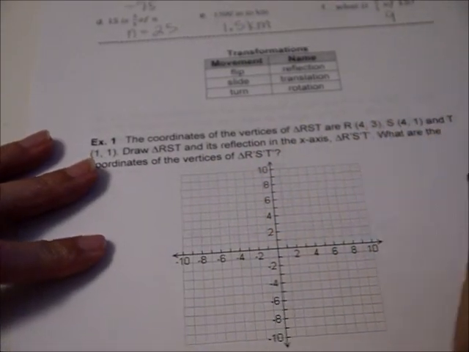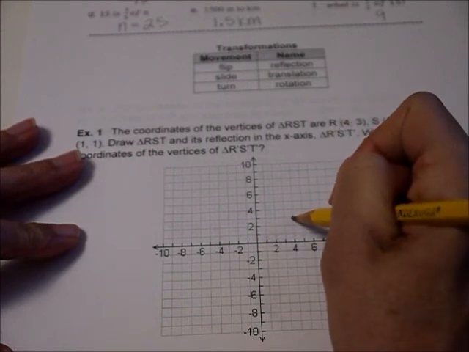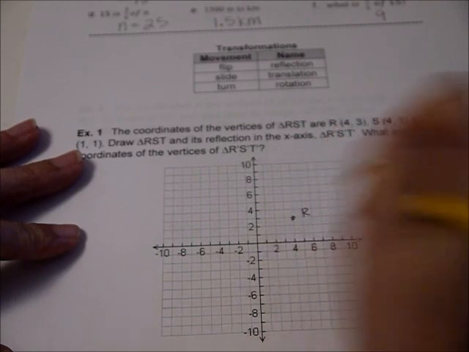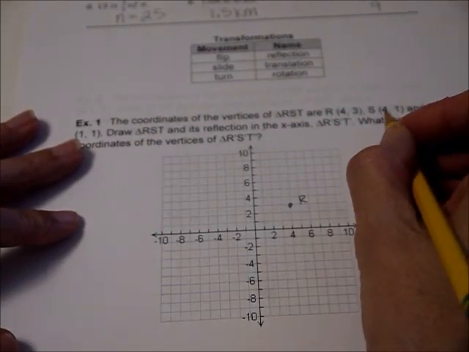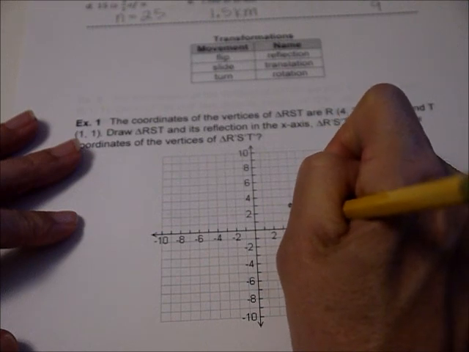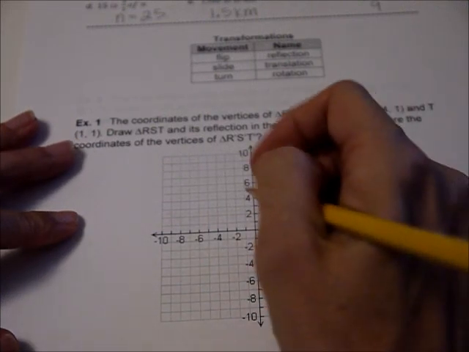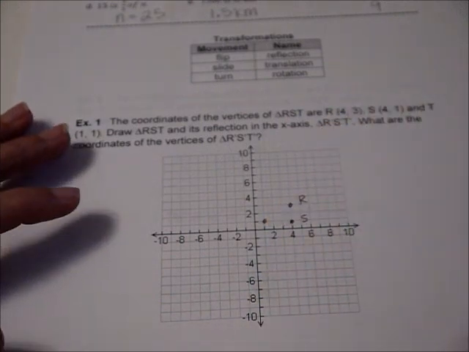Okay, R is at 4, 3. So I'm going to go over 4, up 3, and I'm going to label that R. And you're going to do it too, because I gave you paper to do it. And then S is at 4, over 4, up 1. That's S. And T is at 1, 1. So there we go. There's our T.